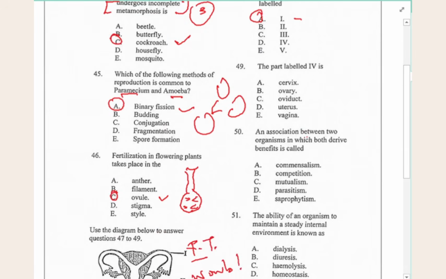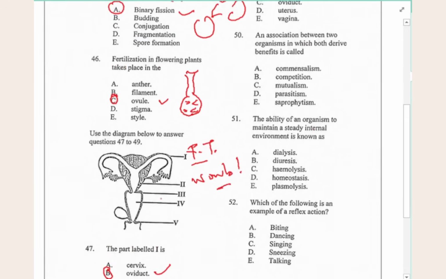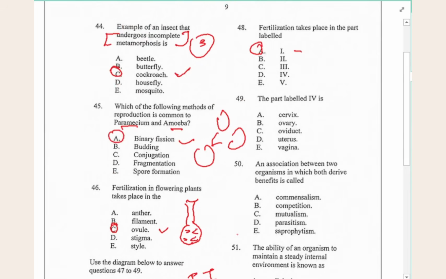The part labeled IV is the, let's find IV. Okay, IV, of course, this diagram is a bit dicey, but then looking at it, this is the vagina, so this is going to be the word cervix. So IV is the what? IV is the cervix. So the correct answer is option A.